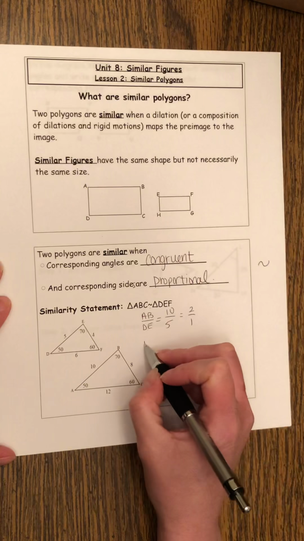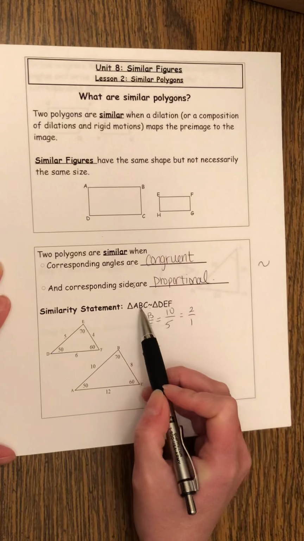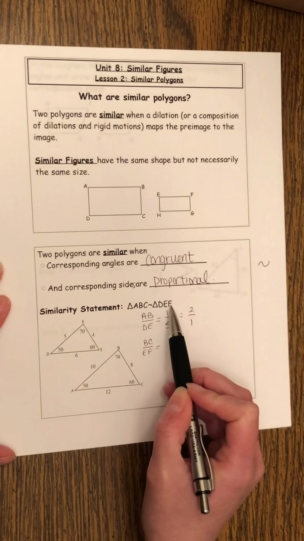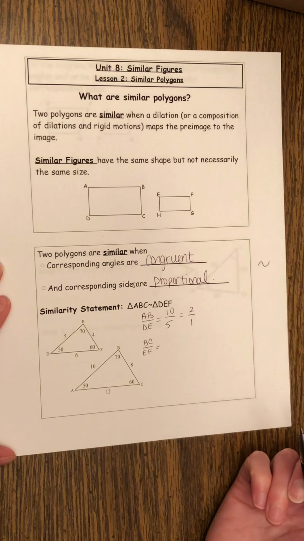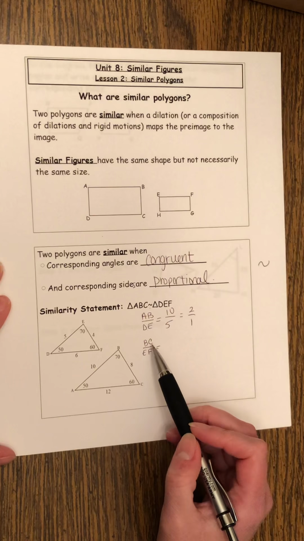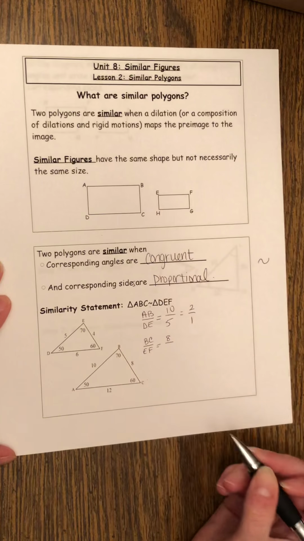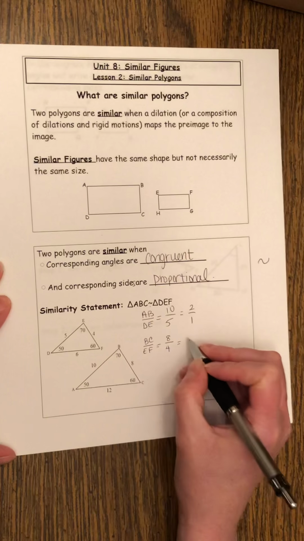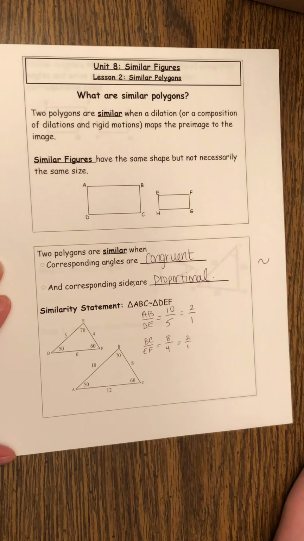If I took another pair of corresponding sides, so BC last two letters, EF last two letters, I know that those sides correspond to one another. So I'm going to look in the diagram. BC's length is 8, EF's length is 4. If I reduce, that also gets me the same ratio, 2:1.